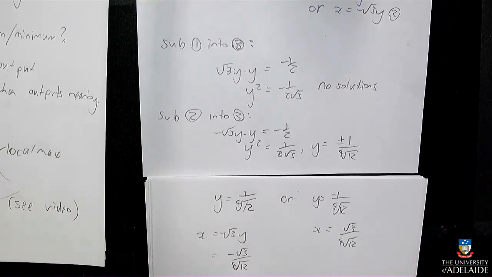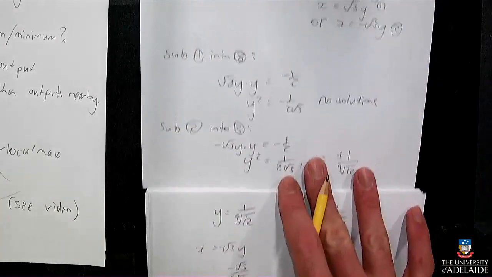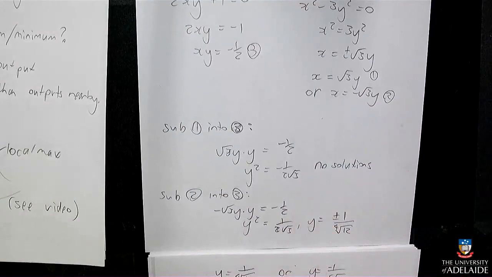So at this stage, it's really important to keep track of which x goes with which y. This y is one of the options, and this x goes with it. And this y is one of the options, and this x goes with it. So in this one, what I had to do is sub one of the equations into the other one in order to get a solution, something that was in terms of only x or y. And once I found them, I could sub those answers back into either of those equations.